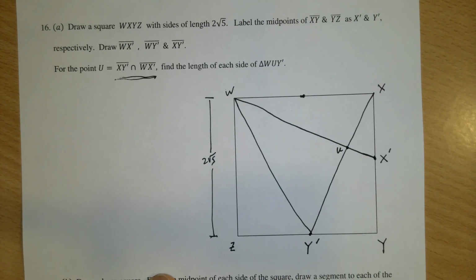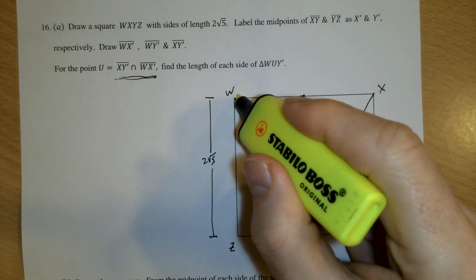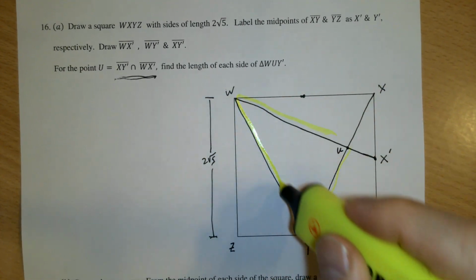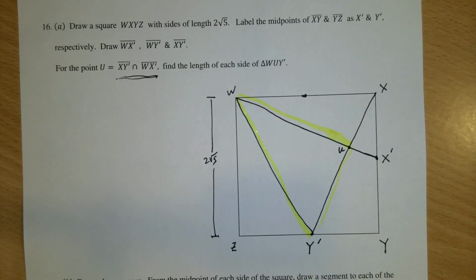All right, so what is being asked here? We've got all the pictures. Find the length of each side of the triangle WUY prime. So basically we're looking for this triangle, looking for the dimensions of all 3 of those sides.